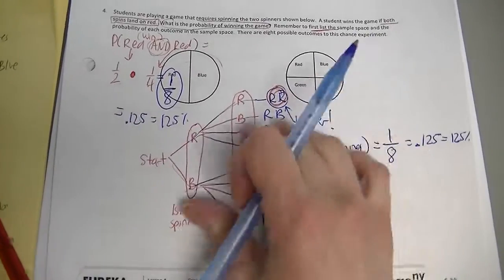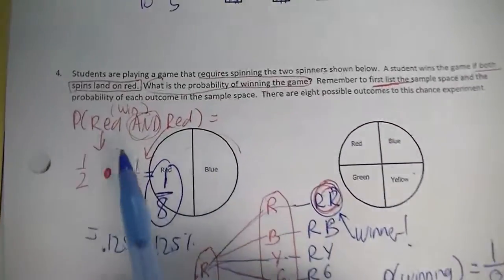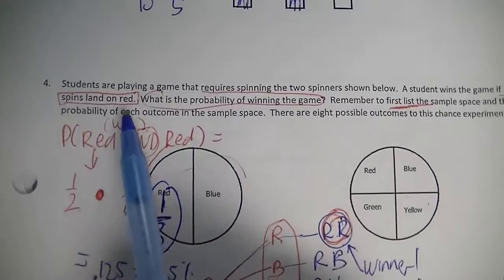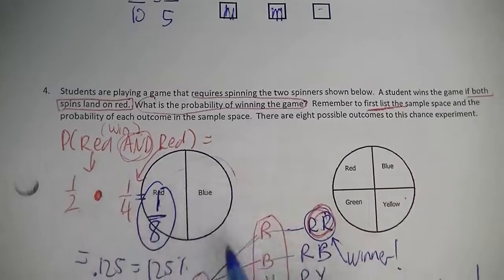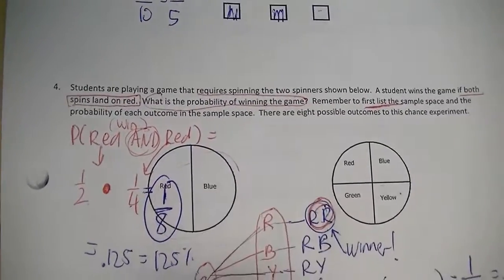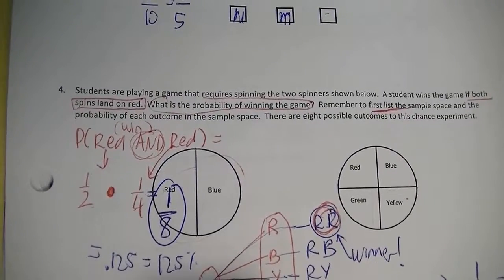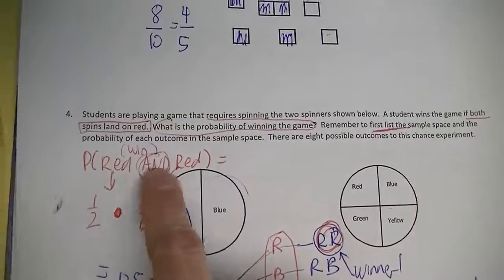So you can always do a counting tree, also known as a tree diagram, or you can do it this way. But you got to know if it's an AND problem or an OR problem. It specifically says you want red and a red, so you know you need to multiply. Okay? If it said red or a red, if you could get a red on this one or this one and win, then that would be an OR problem where you would just add the probabilities together. But this specifically says to win you need red and red.